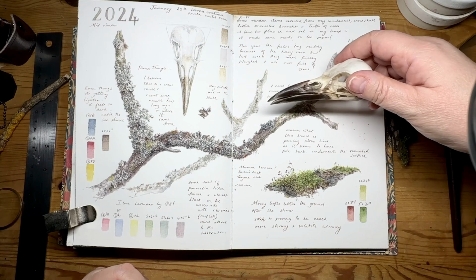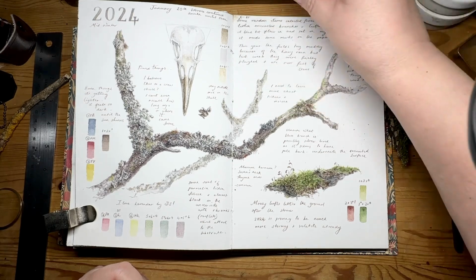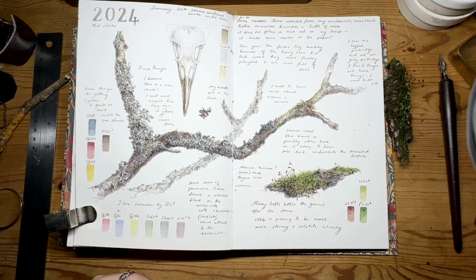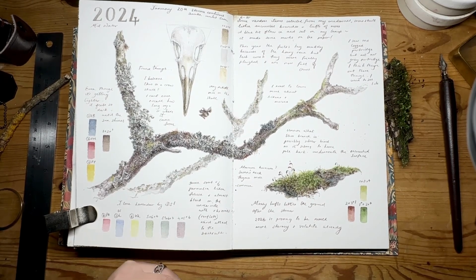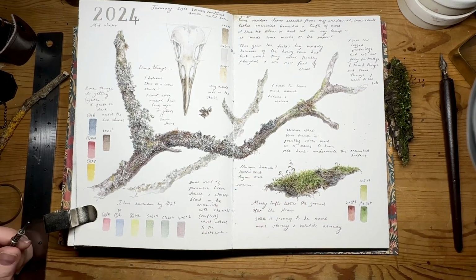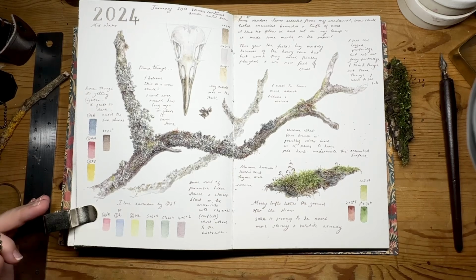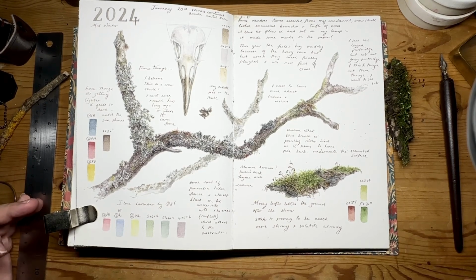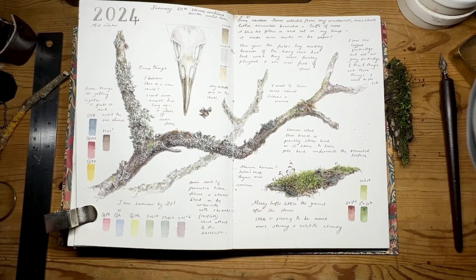I think it's a crow, I'm fairly certain it's a crow. And there's lots of crows in the fields at the moment, so it was just sitting there in front of me in the windowsill, so it seemed as good a reason as any to include it in the page. And so you're probably wondering how I come to arrange these things on the page or decide, and I don't really have much of a planning process. I just choose something that appeals to me, and then maybe I'll see something else.